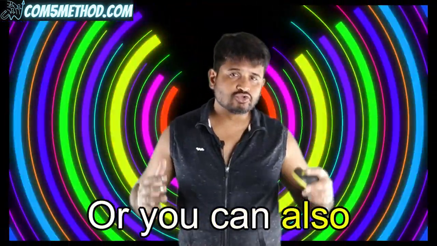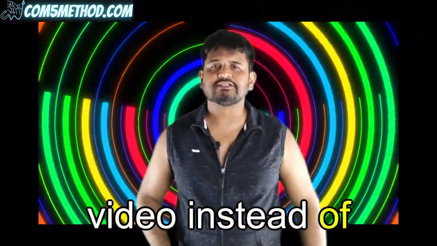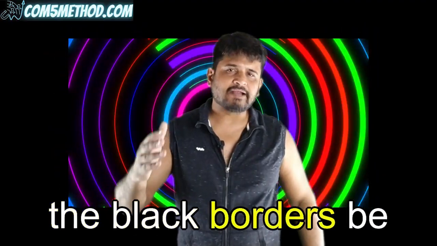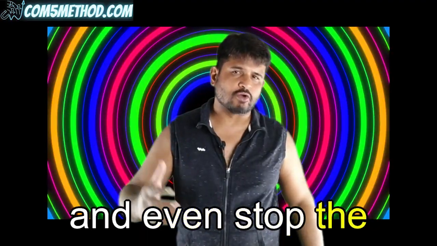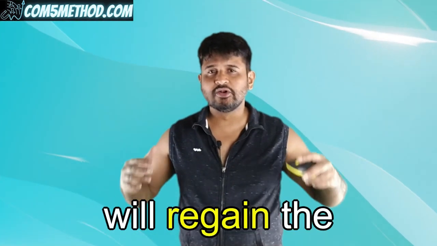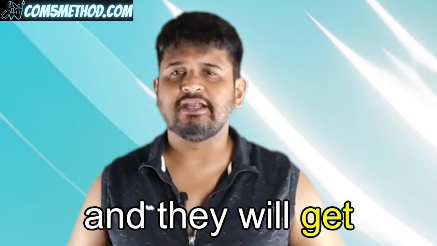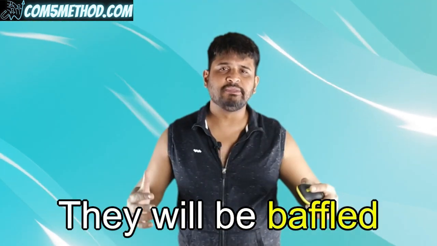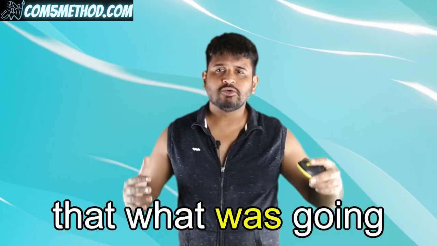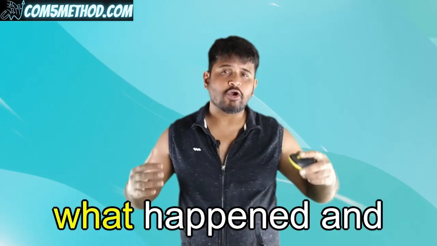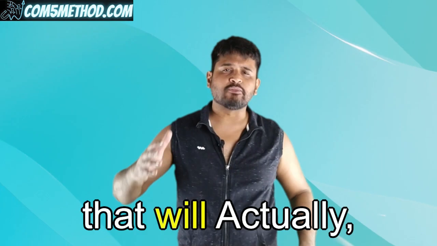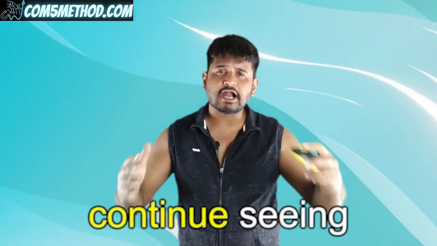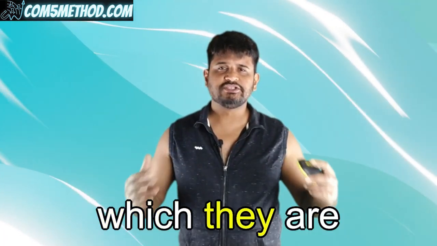Or you can also zoom out from the video instead of zooming in and let the black borders be visible. Scale it to 80% or 70% and even stop the music. By doing this, you will regain the attention of the viewer and they will get intrigued because they will be baffled about what was going on, and suddenly what happened and what changed. Now, this is the reason that will actually make the viewers continue seeing your video, which they are otherwise going to stop watching.